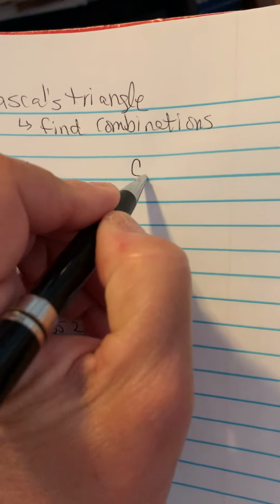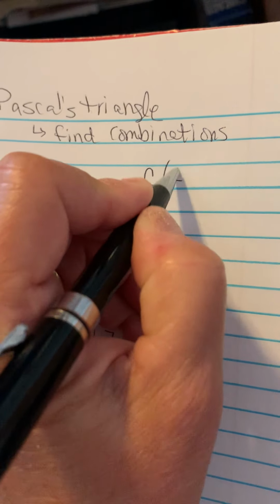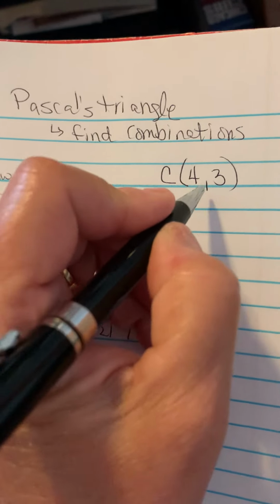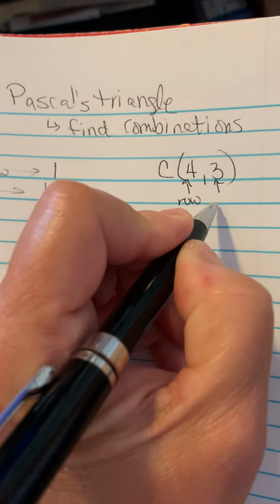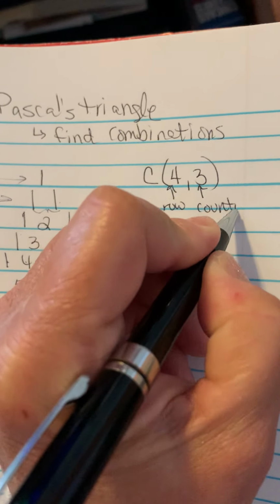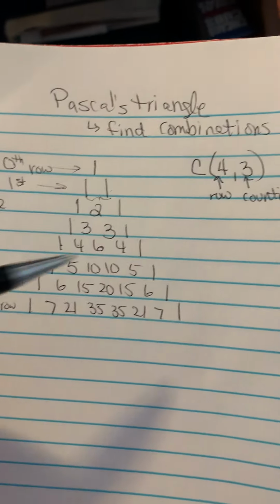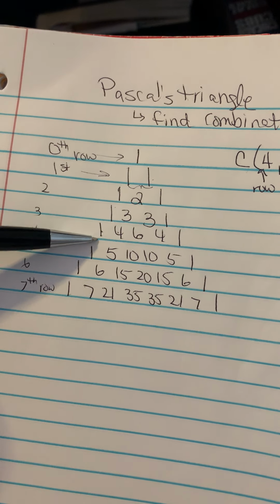But let's say we're trying to find the combination of 4 things taking 3 at a time. Well, this ends up being the row number, and this ends up being how many numbers you count in. So look at that. I go to row number 4, 0, 1, 2, 3, 4.